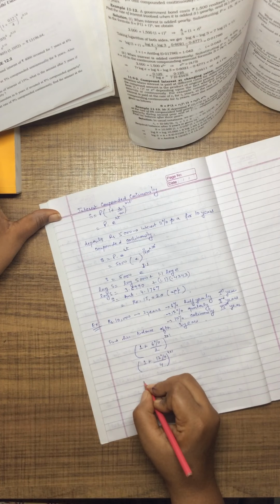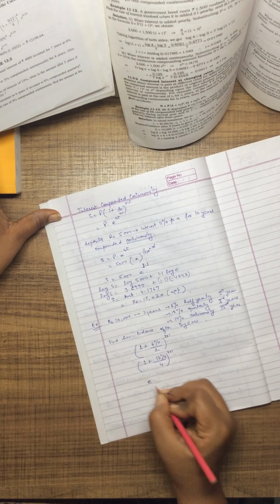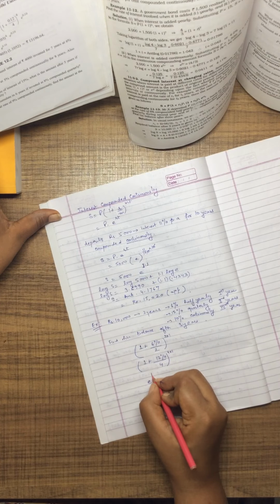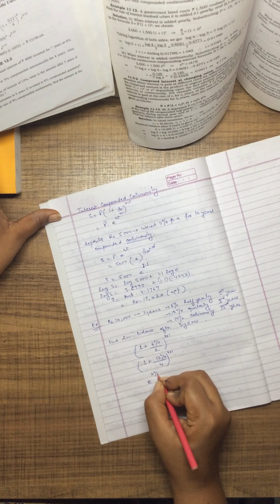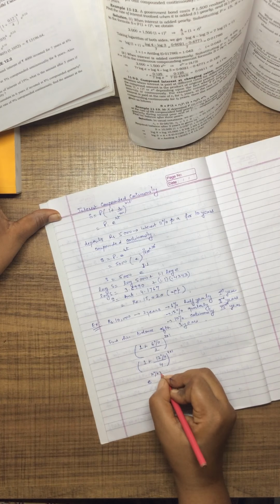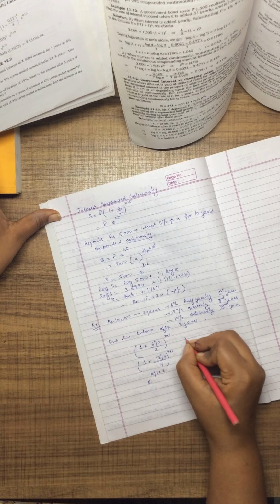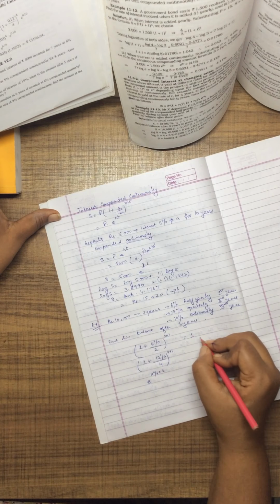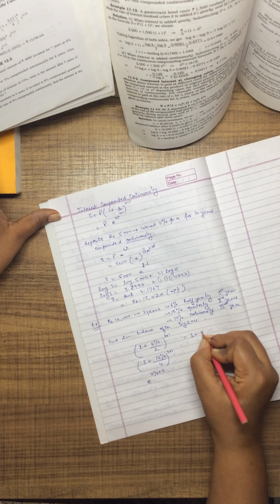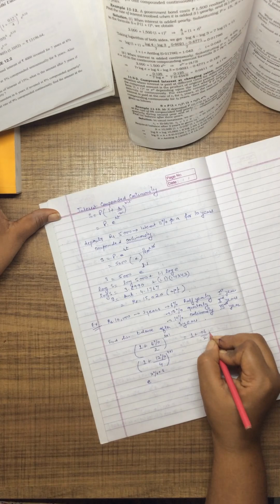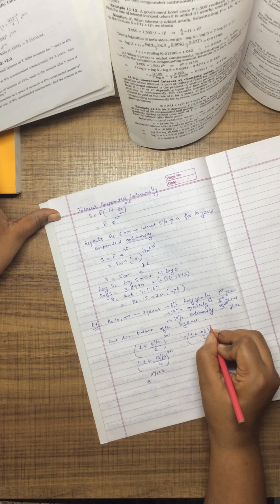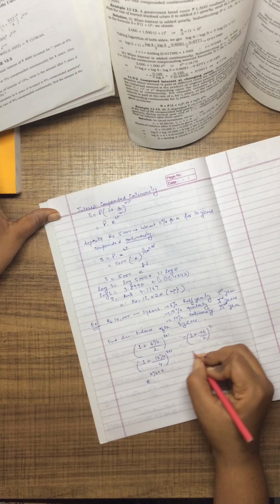For the third year, it is e to the power of 10% into 1. So this means 1 plus 0.06 divided by 2, which is 1 plus 0.03, to the power of 2.